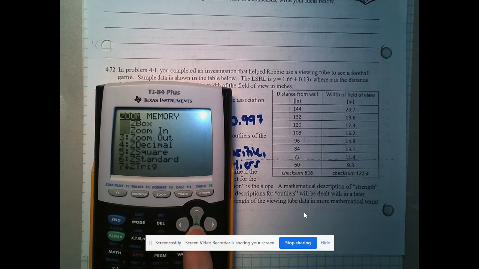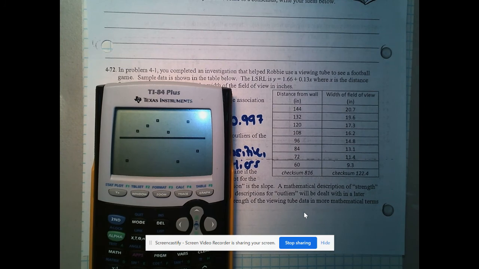I'm going to do zoom stat, because remember, your data is going to be all around that x-axis. And this is great. This is exactly what we want to see for linear data. We want to see some points above, some points below, scattered from left to right. They're not all clumped together. So this does appear to be linear.